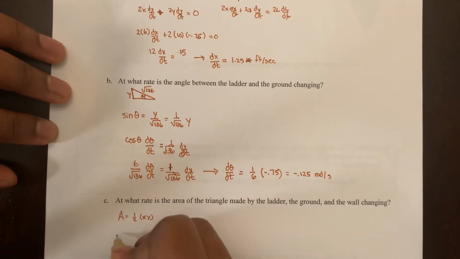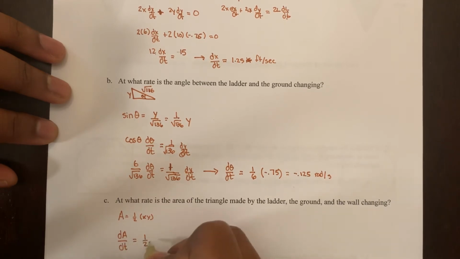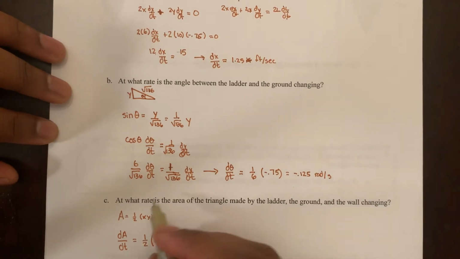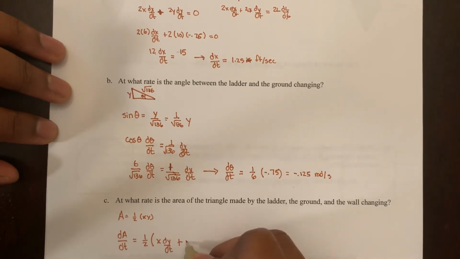If we take the derivative with respect to time, we get dA over dt equals 1/2, and we're just going to distribute the half to the product rule. So x times dy over dt plus y times dx over dt.